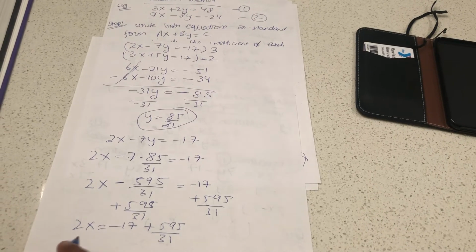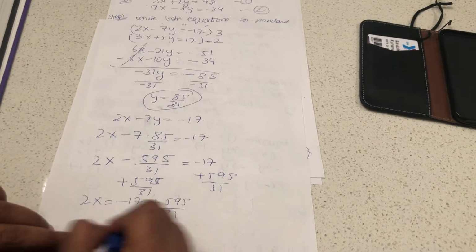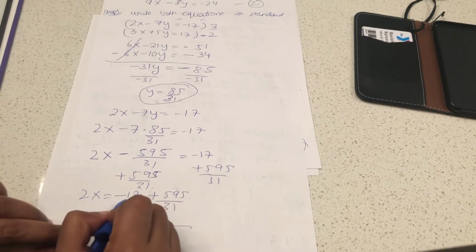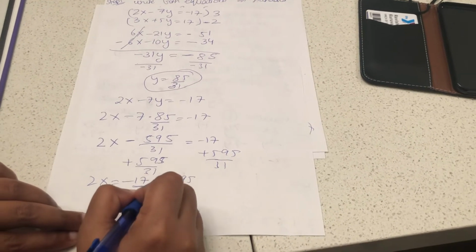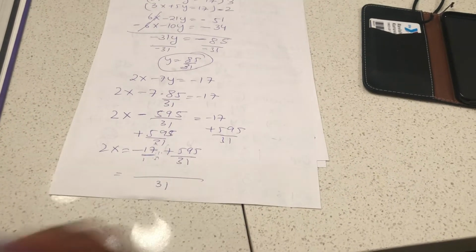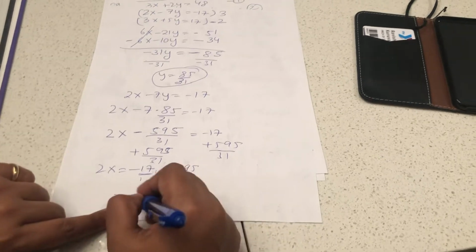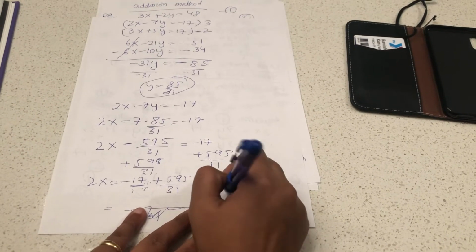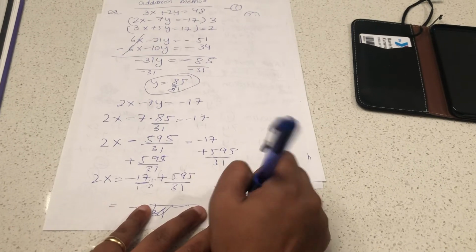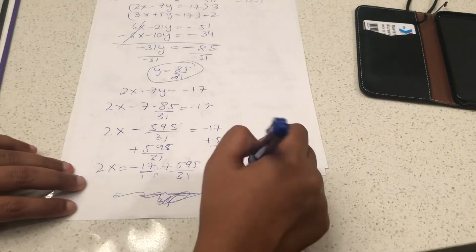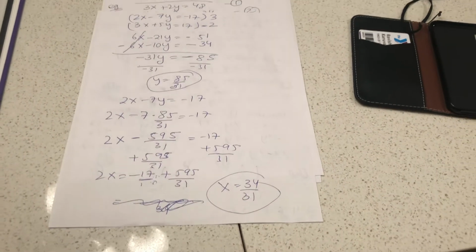And let's solve this. Okay, 31, you can use a calculator. You have to make the same base here. Here base is 1. So you multiply 31 here, multiply 31 here. Use calculator and solve, make common base, add. And then divide by 2, and you will get your answer x as 34 over 31. So you get x as this and y as this.